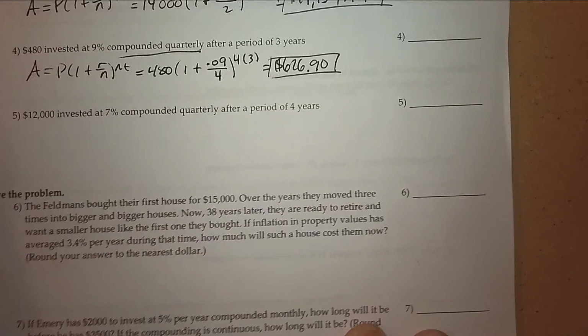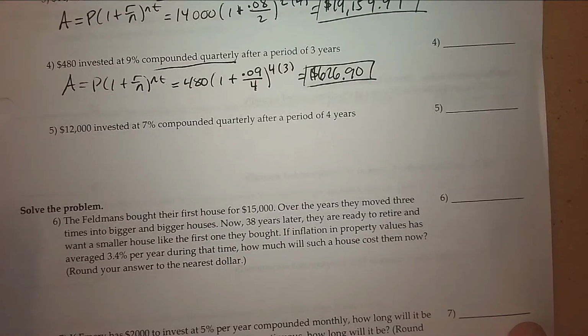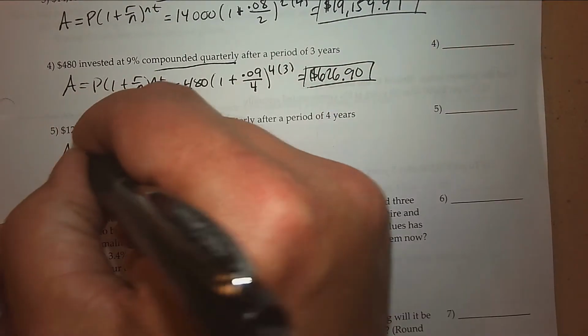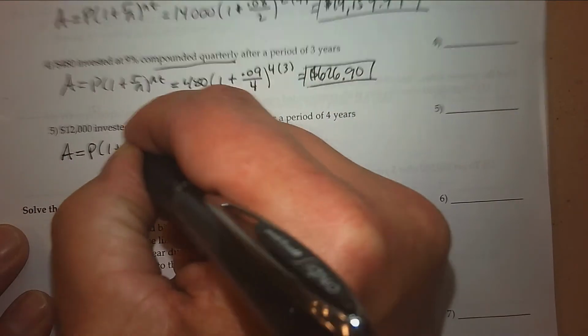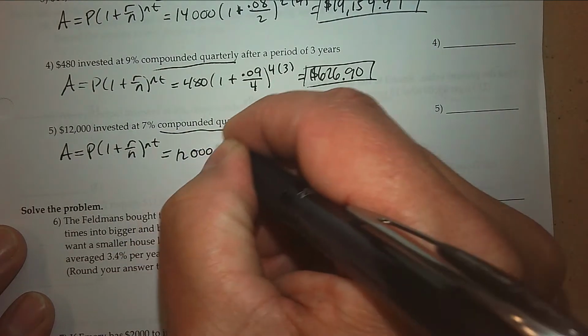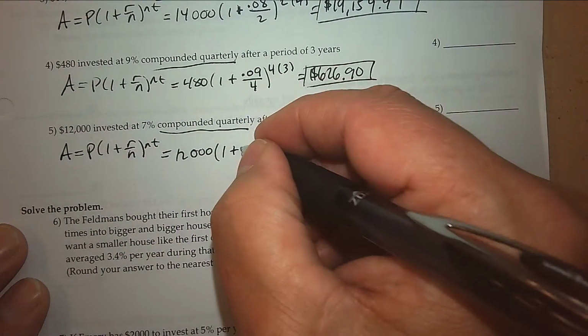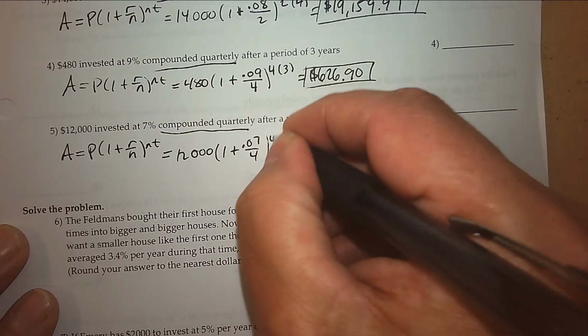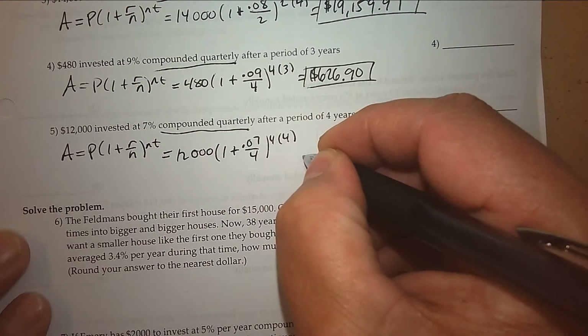Number 5, $12,000 invested, 7% compounded quarterly again after 4 years. So the formula for compounded interest, we started with $12,000. 1 plus the interest rate 0.07 divided by quarterly, so 4 times a year, and then 4 years.